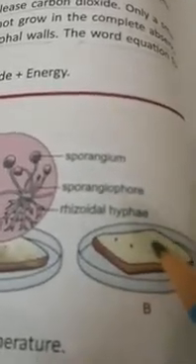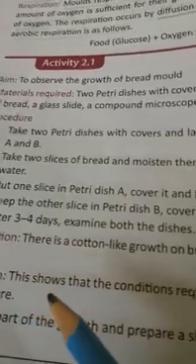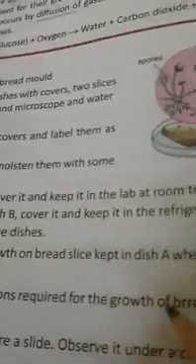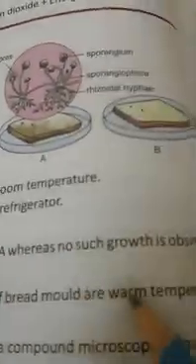But in case of petri dish B, which was kept in the refrigerator, we don't find any growth because here the temperature is very low. So what we finally conclude is that the conditions required for the growth of bread mold are warm temperature and moisture. Have you understood this? Okay.